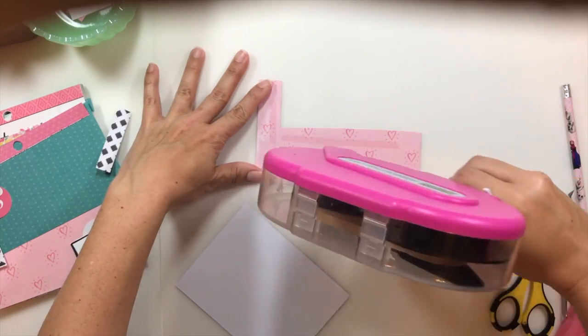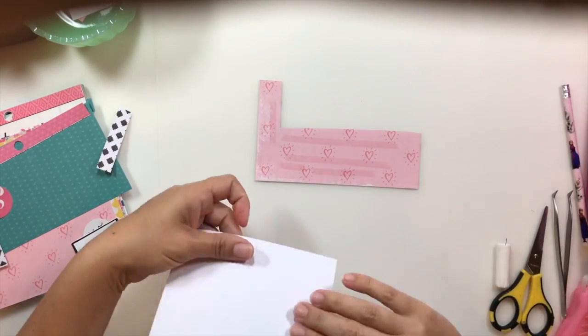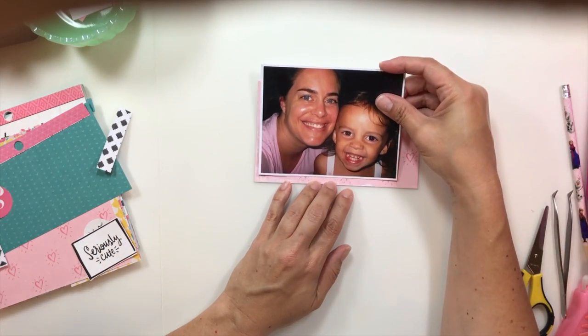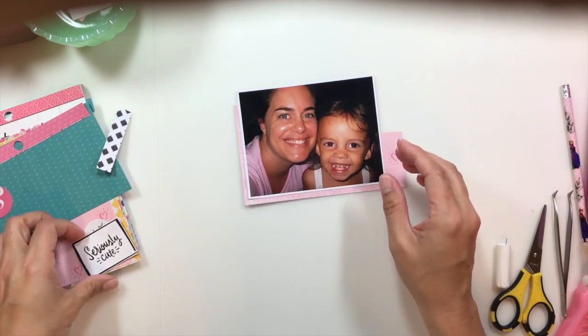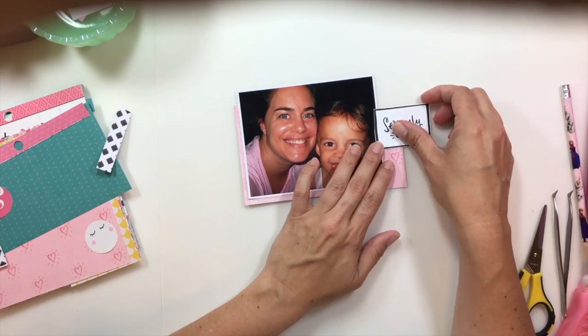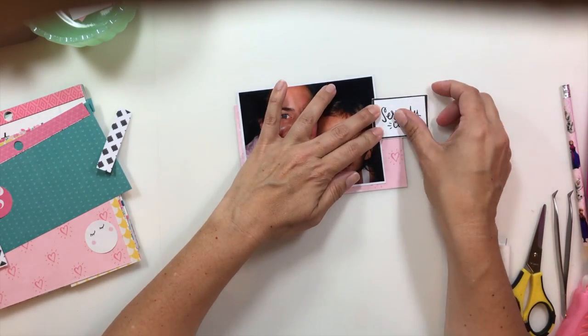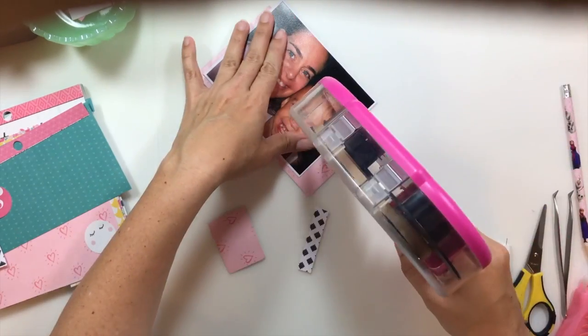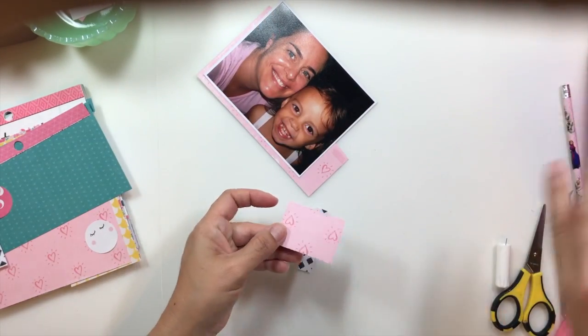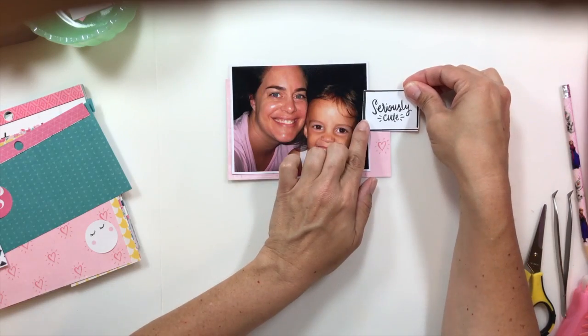I put it down, I get my layout done, and I'm over the moon with how it turned out. I walk away from my layout to hang out with my family for a little bit, and I come back and go, oh my gosh, the center of the O's, the U's, I did not cut that part out. I had to ever so carefully remove that die cut, and it wasn't easy.